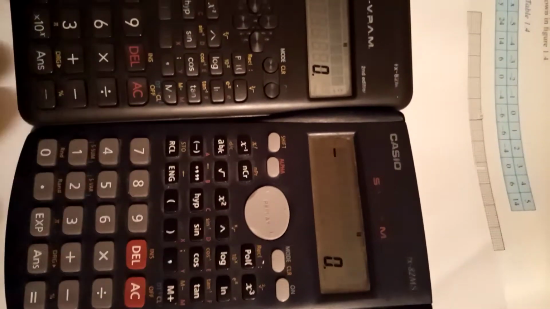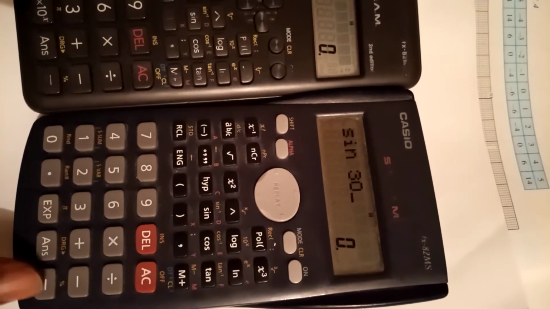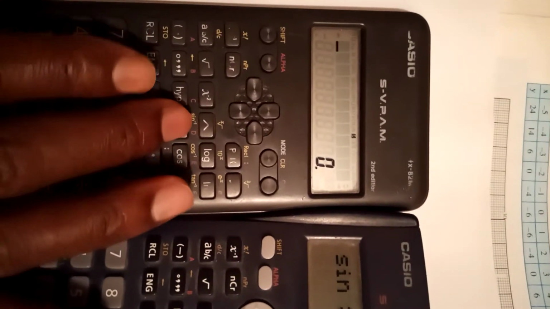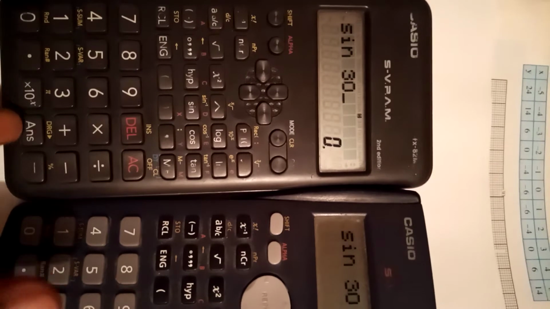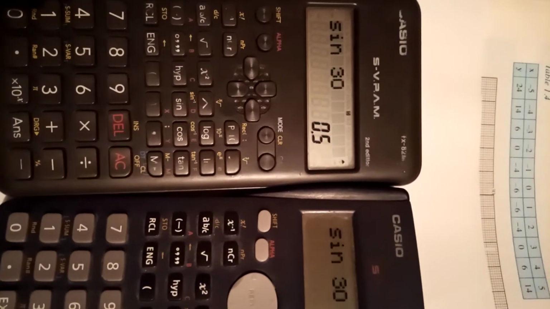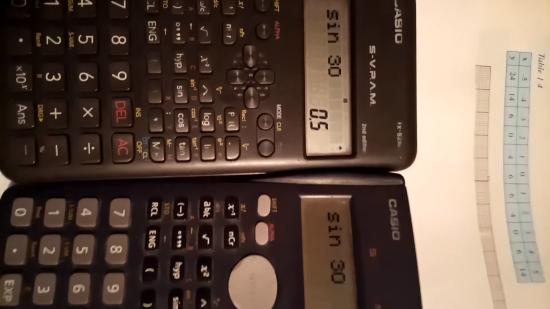The answer there is 0 here, and so forth. Now I'll look for sine 30 again. Sine 30 gives you 0.5 now, and on this side sine 30 gives you the same thing, 0.5. So at least the calculator is reset.